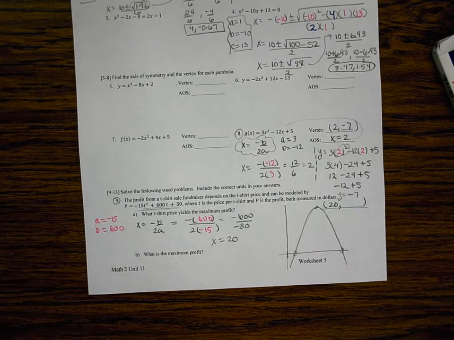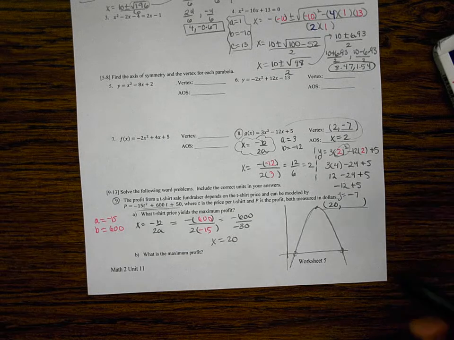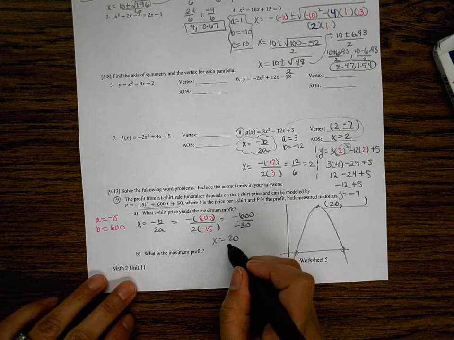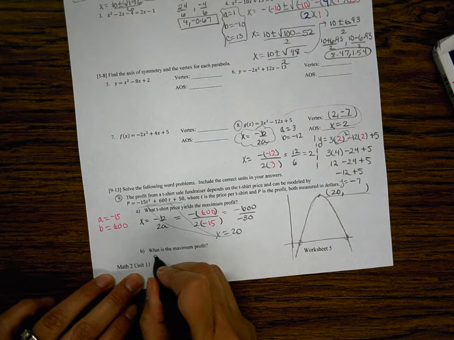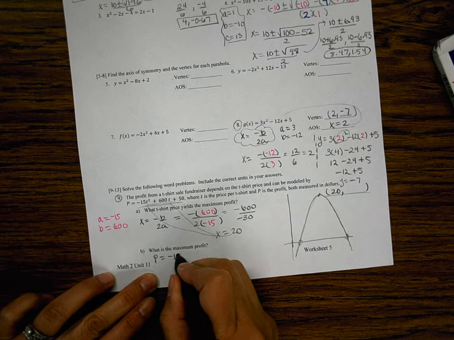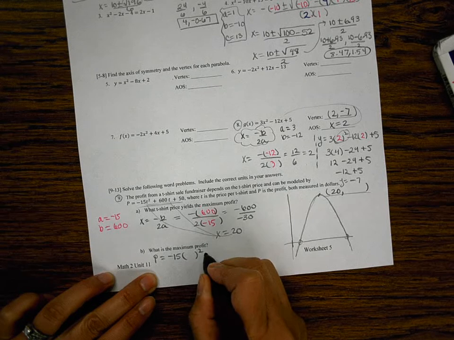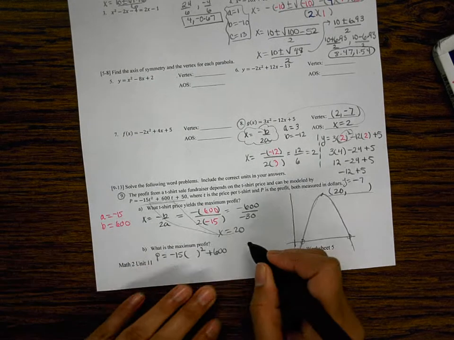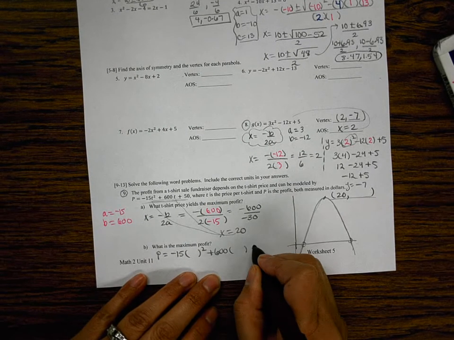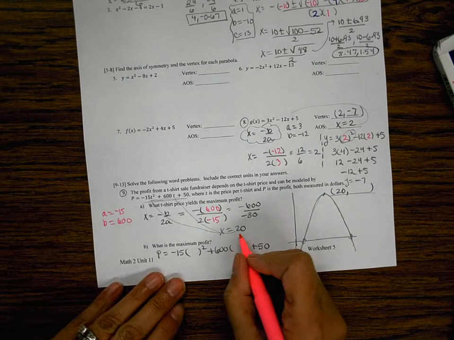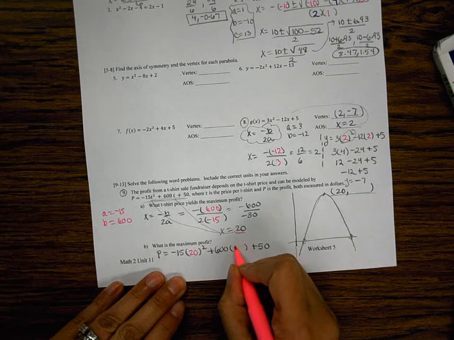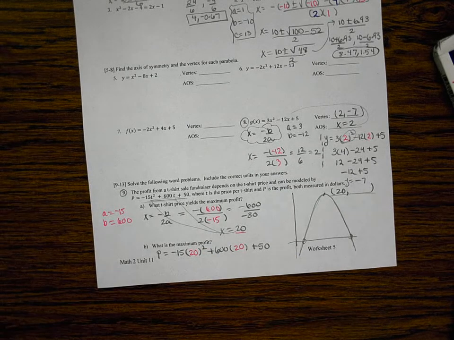And then how do we find the y value? Just like we did on the previous problem, we plug it in. And I'm hoping you know that already because we've been doing that for quite some time. P equals negative 15 parentheses squared plus 600 parentheses plus 50. And what are we plugging in? We're plugging in this 20 to see what our y value or p value would be.